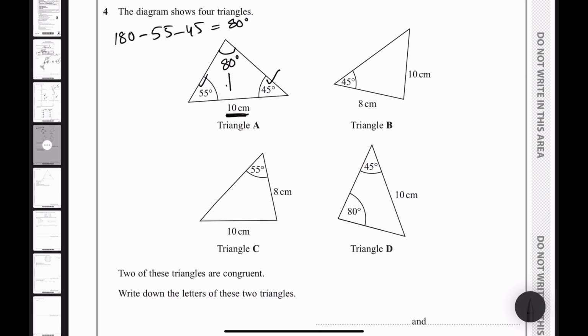And the side that is opposite to the 80 degree angle is 10 centimeters. In this triangle, we have a 45 degree angle and 10 centimeters, but the side opposite to 45 is 10, and we want the side opposite to 80 degrees to be 10. So over here, 45 degrees and 10 centimeters are opposite to each other. So this will not be the option. In this scenario, 10 centimeters is opposite to the 55 degree angle, but over here, as you can see, 10 centimeters is opposite to 80 degrees.